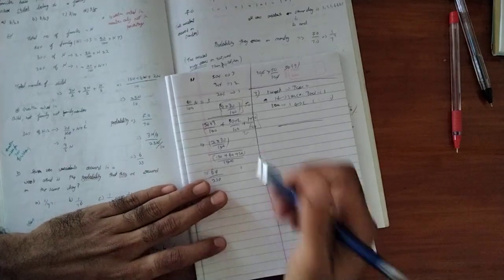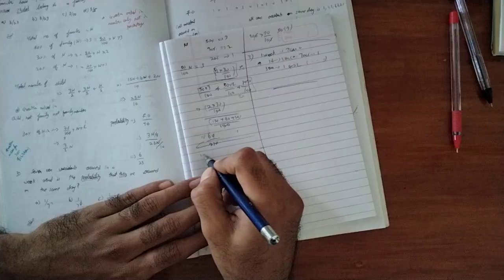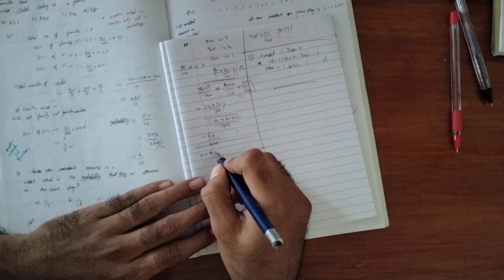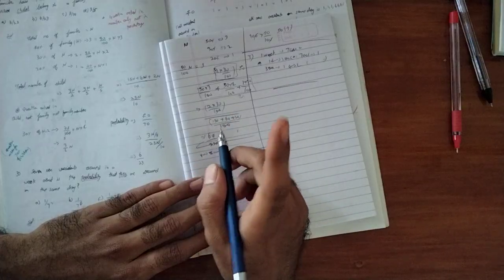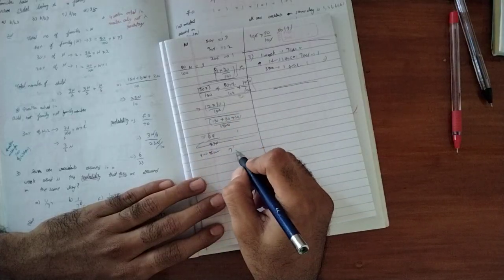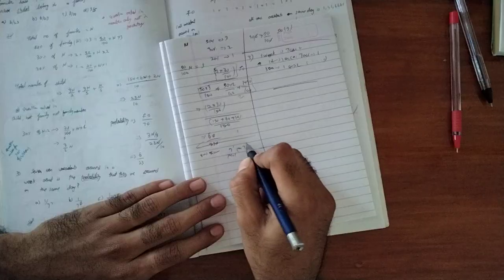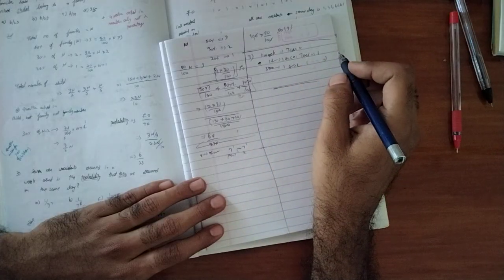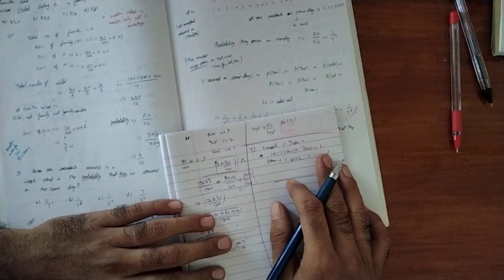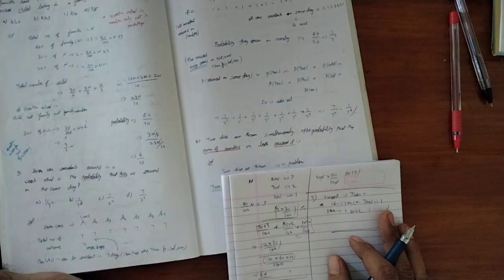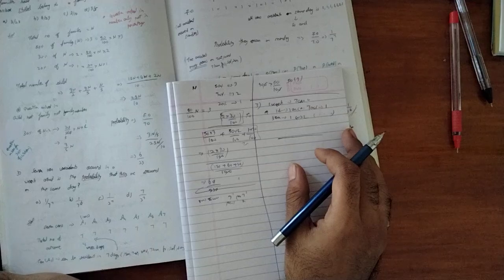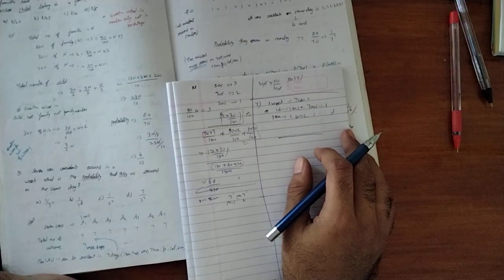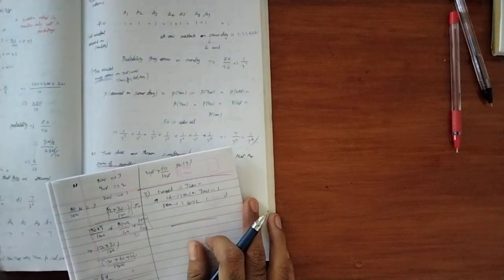It means for 1 day itself, what is the probability that all accidents may occur on the same day? Definitely for 1 day, it means 1 out of 7, it is Monday, or 1 out of 7, Thursday. So 7 times 7, 49 will come out.